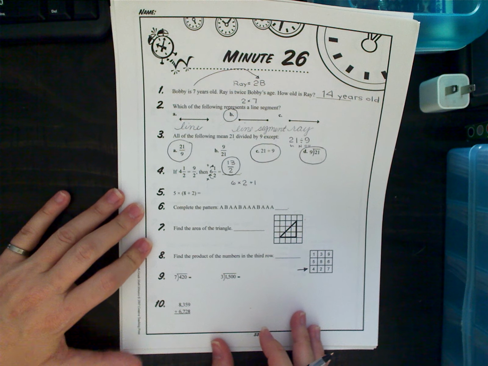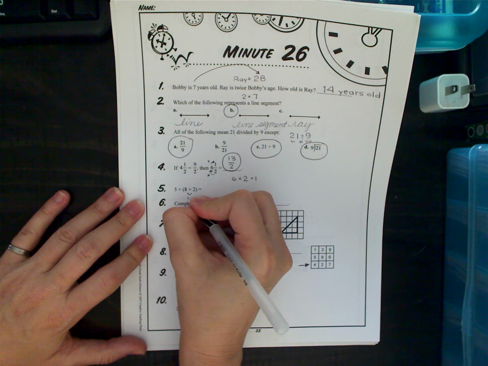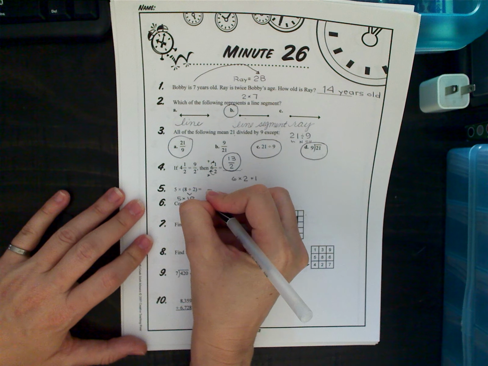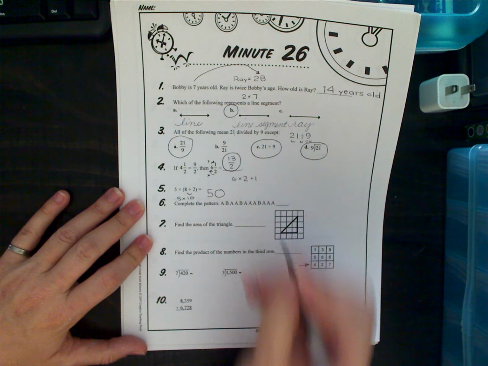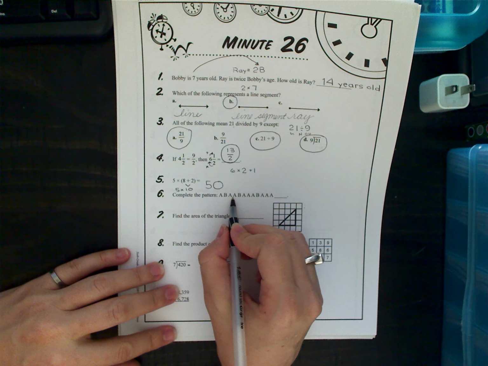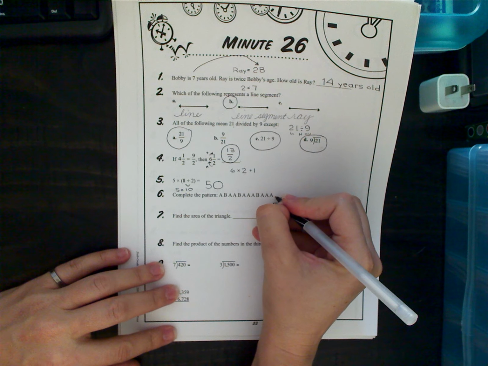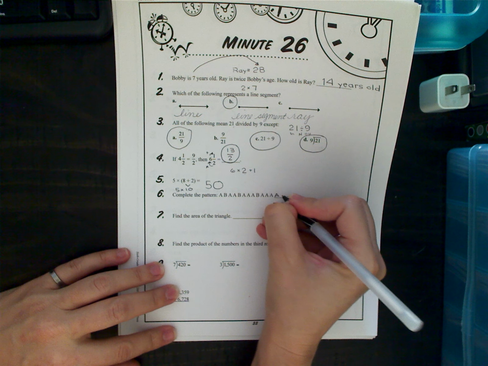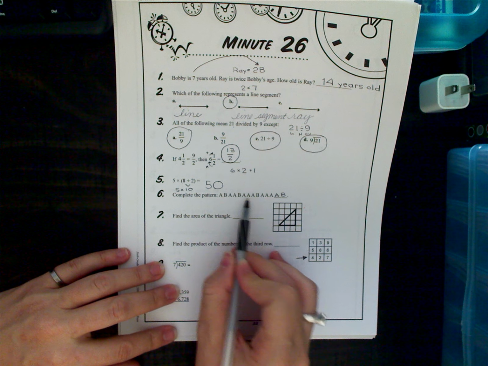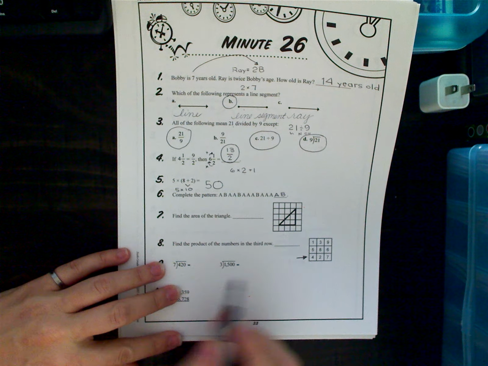Number 5, we have to do order of operations. So 8 plus 2 is 10. Now I do my multiplication. 5 times 10 is 50. We have to complete the pattern. We have A, B, A, B, A, B, A, then B. Because we are adding an A to each successive set while keeping one B.